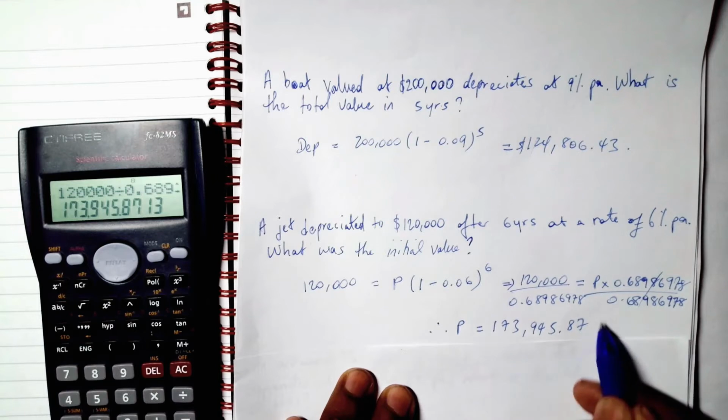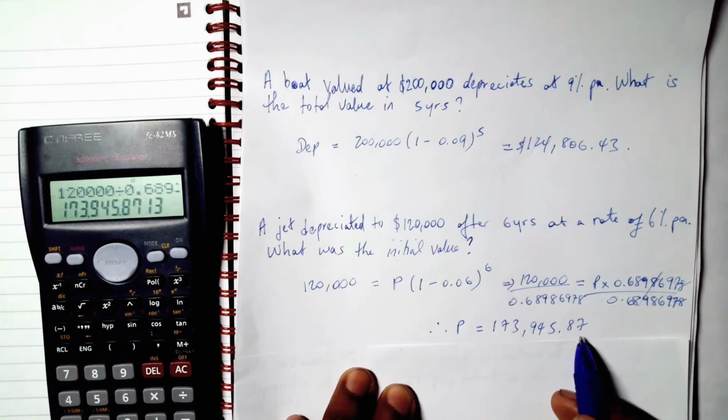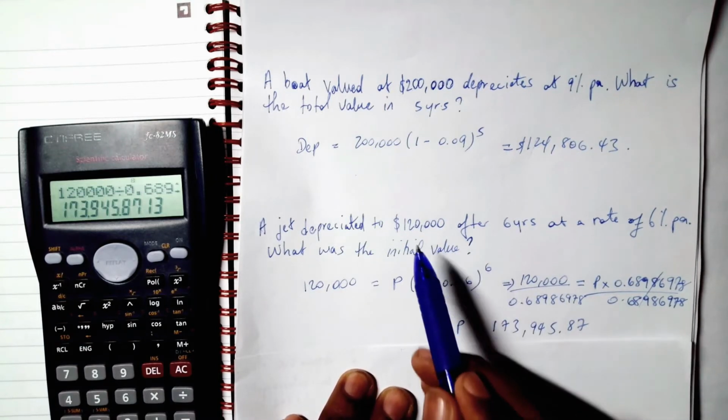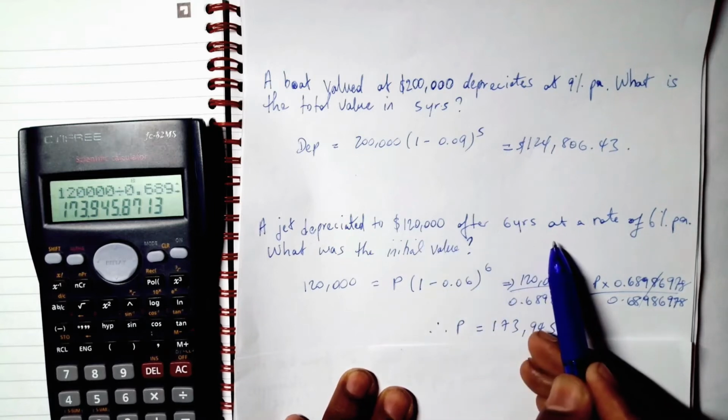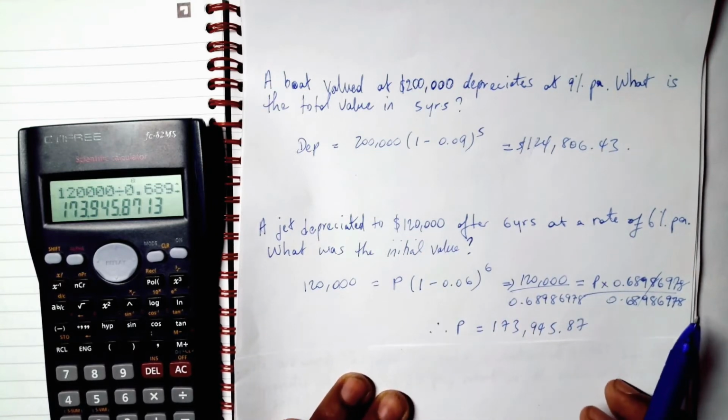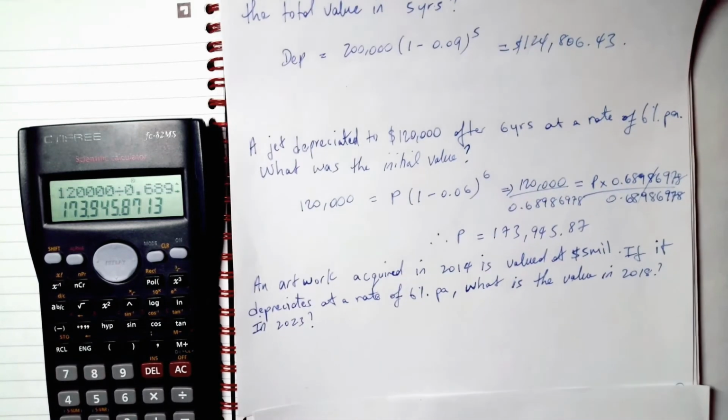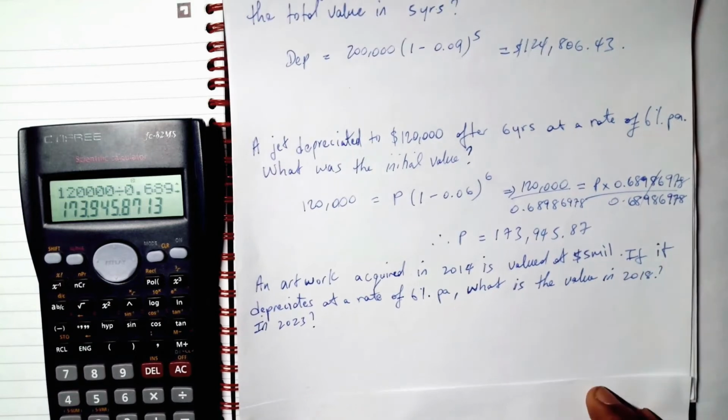This is the initial value that depreciated to 120 after 6 years at a rate of 6%. Alright, that's what we're working with. Great. Moving on to the next question.